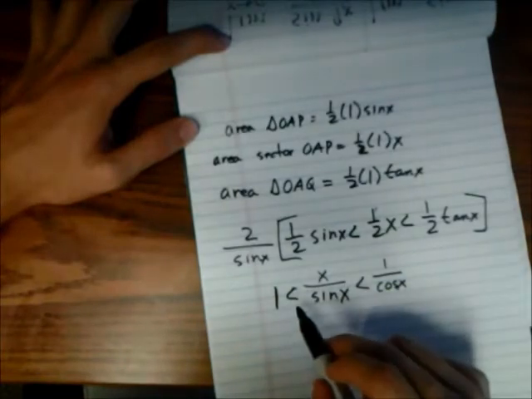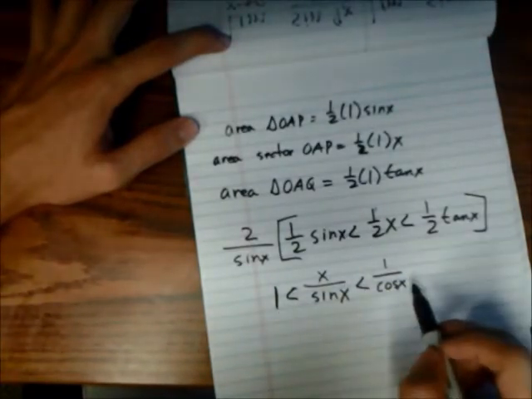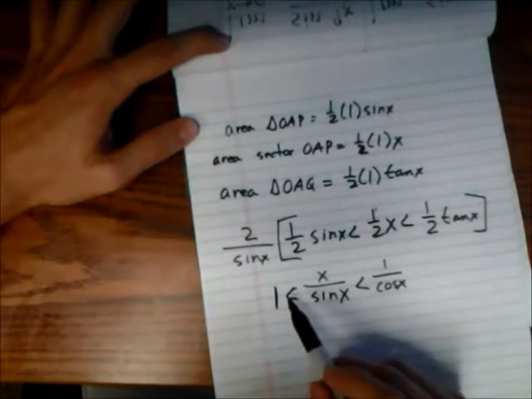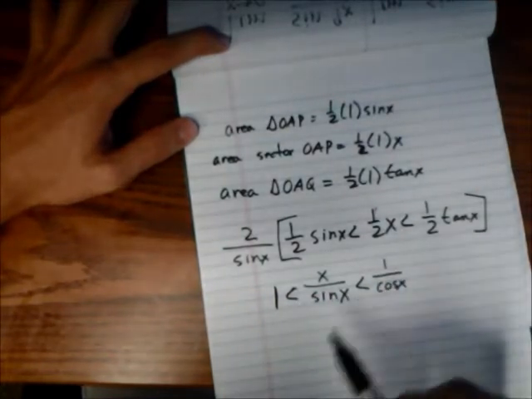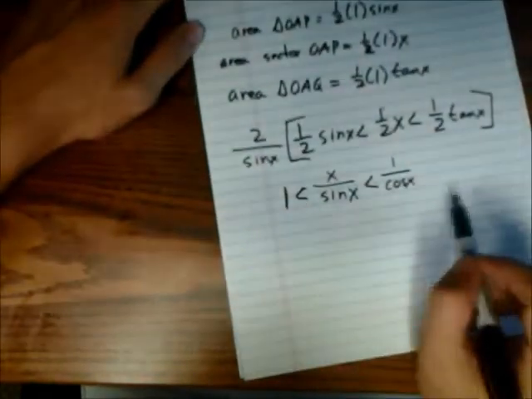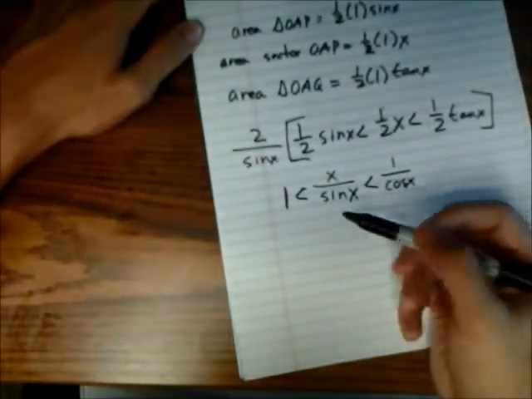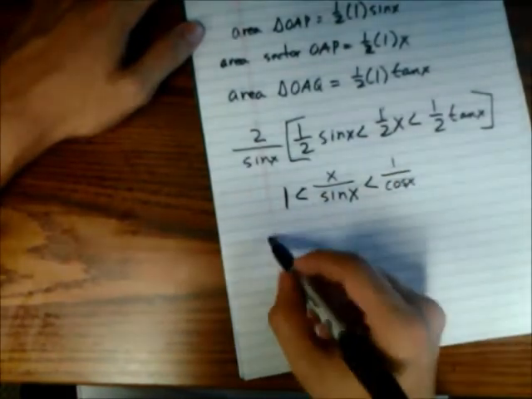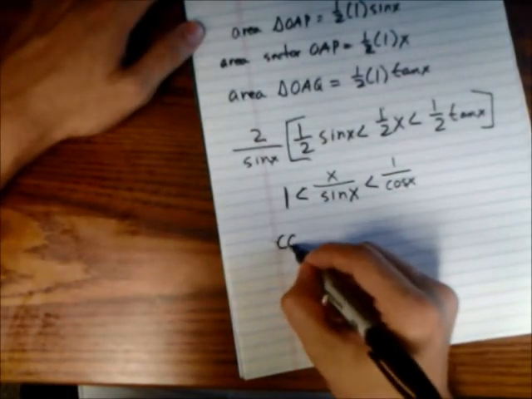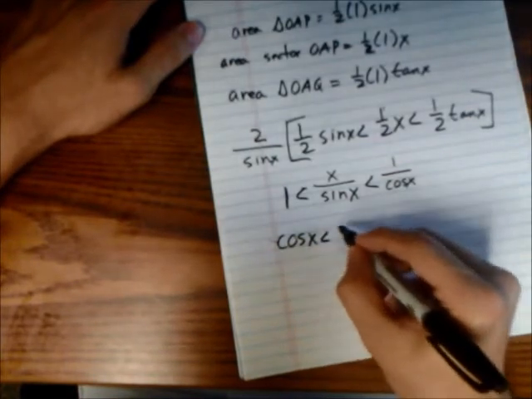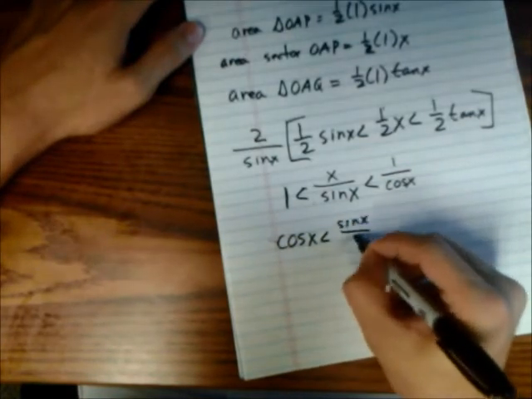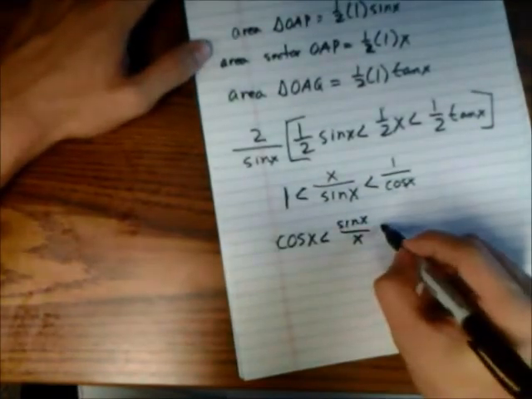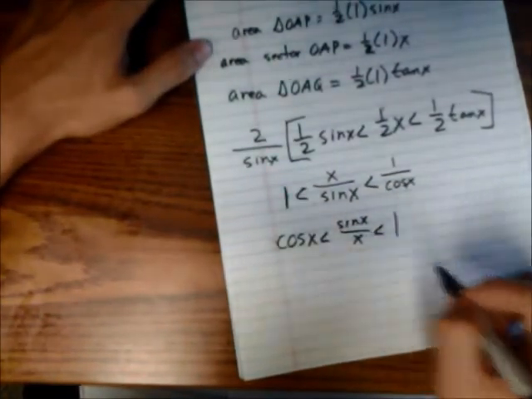Now when you take the reciprocal of everything, these inequality signs flip. So what was first less than now becomes greater than. The reciprocal of 1 continues to be 1. So this was once the biggest, now it's the smallest. So cosine of x is smaller than sine x over x. This is in the middle, so it really doesn't go anywhere. And this is less than 1.